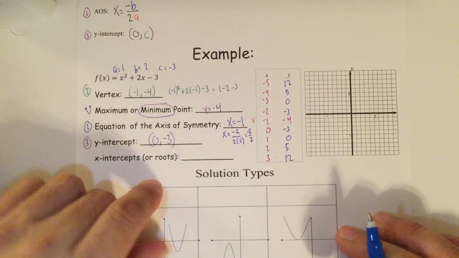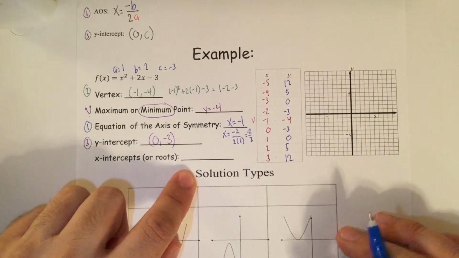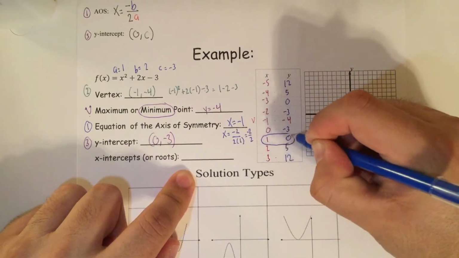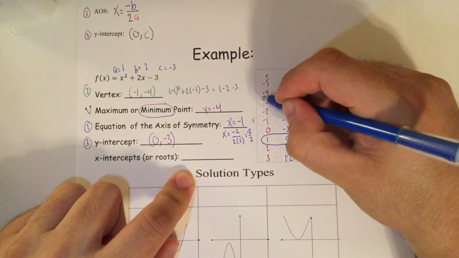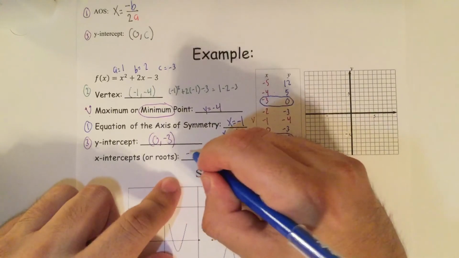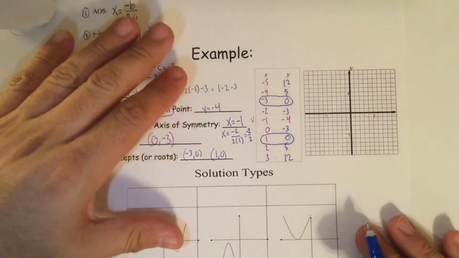So let's talk about x-intercepts. It's where they cross or touch the x-axis. So when I'm looking at a table, my x-intercepts appear where the y value is 0. So this would be an x-intercept, and this will be an x-intercept. So we have (-3, 0) and (1, 0). Okay, and from here we just graph it.